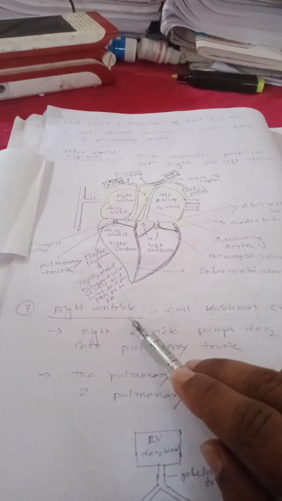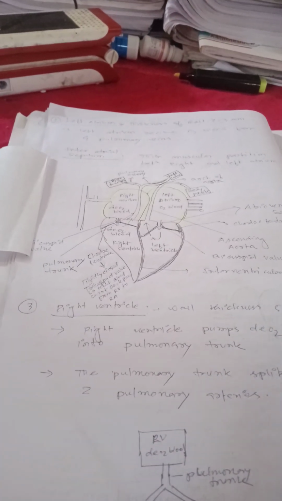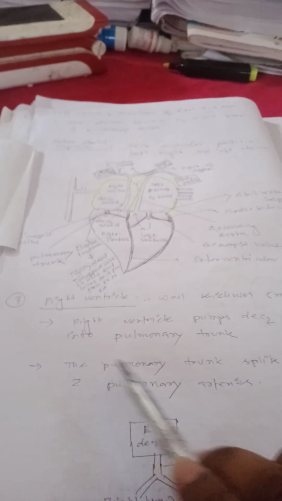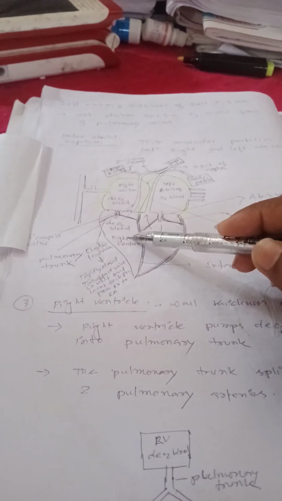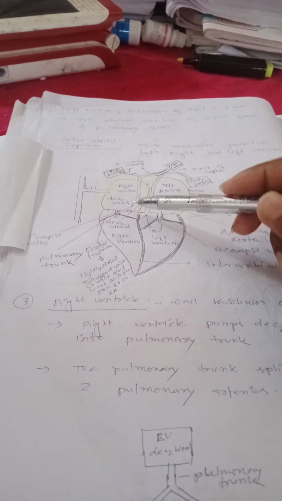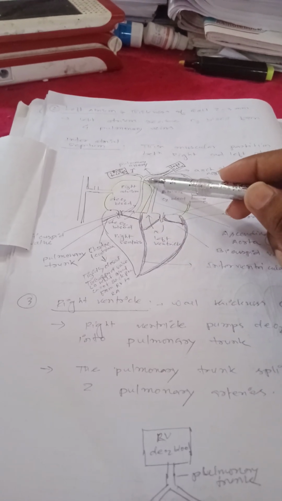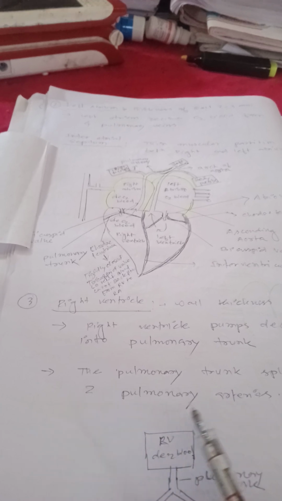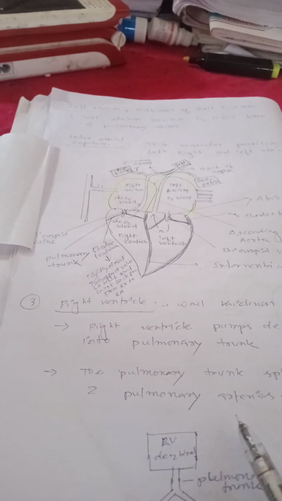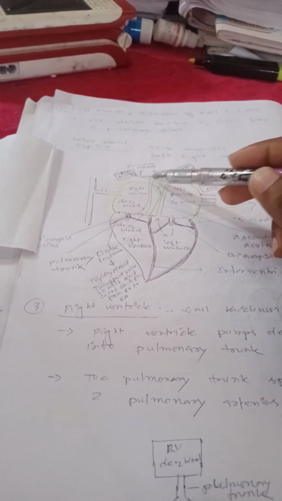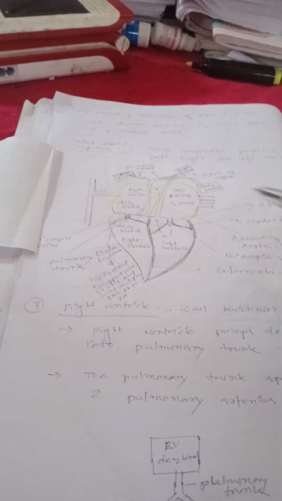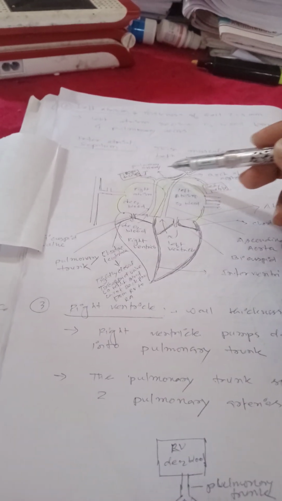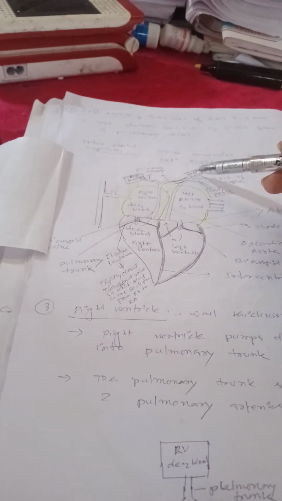Number 2. Right ventricle. Thickness 5 millimeters. Right ventricle pumps deoxygenated blood into the pulmonary trunk. The pulmonary trunk splits into two pulmonary arteries, and blood enters into the right lung and left lung.